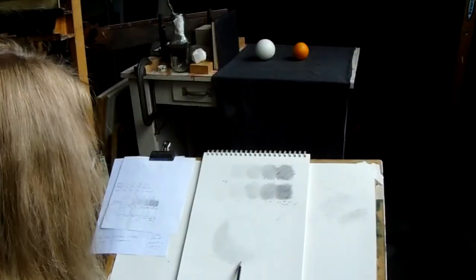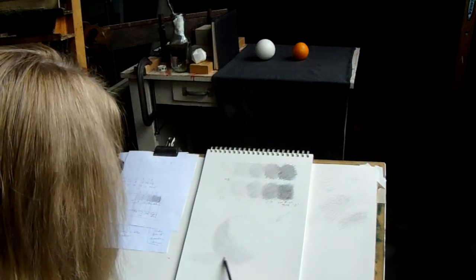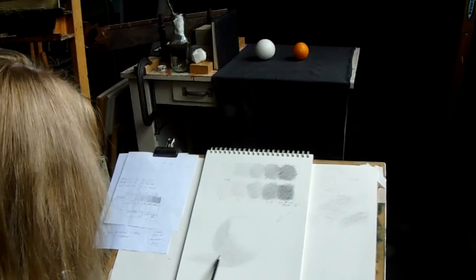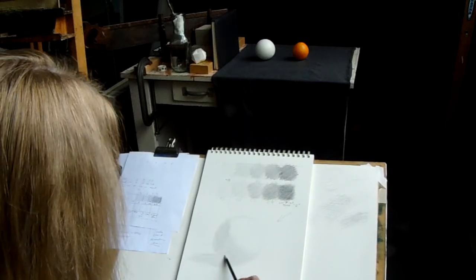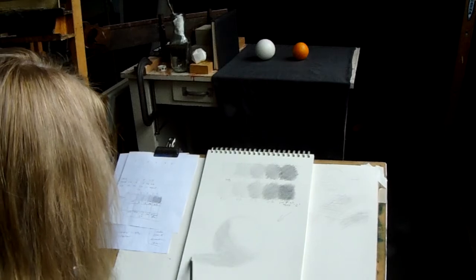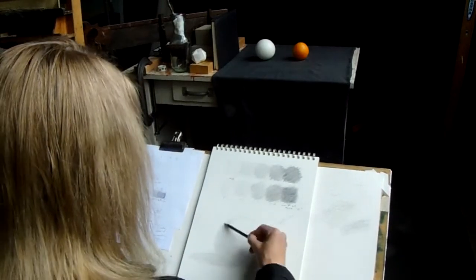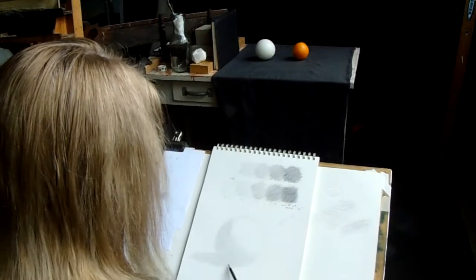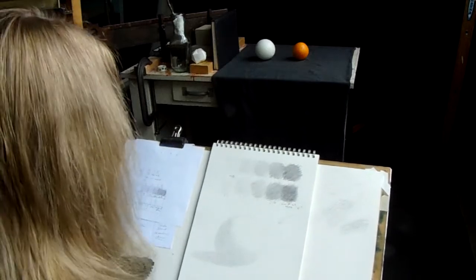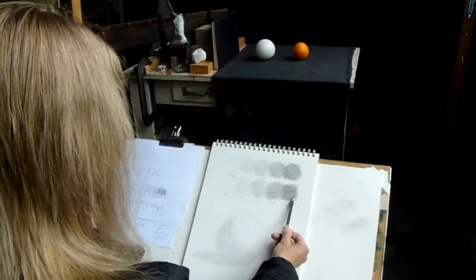I'm going to do the same thing with my cast shadow. I'm going parallel diagonal, and then in this case I'm going horizontal to also indicate that the table is a solid mass.